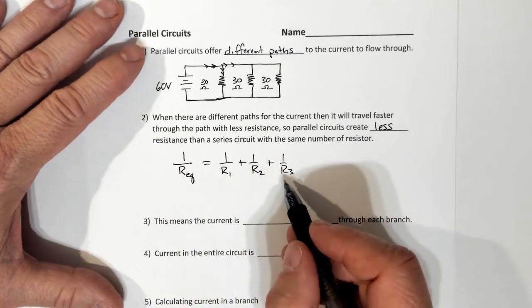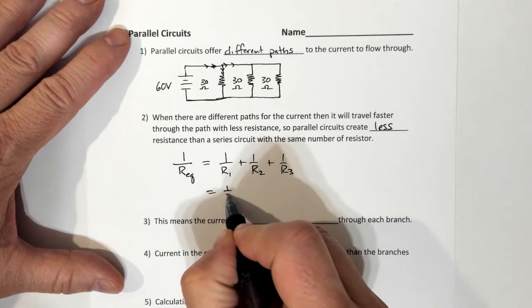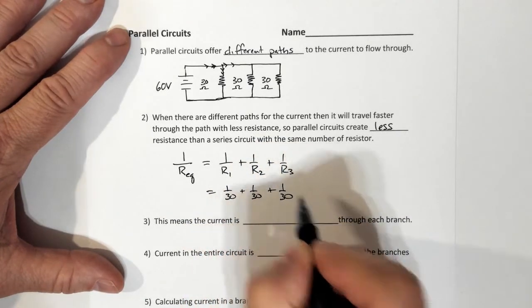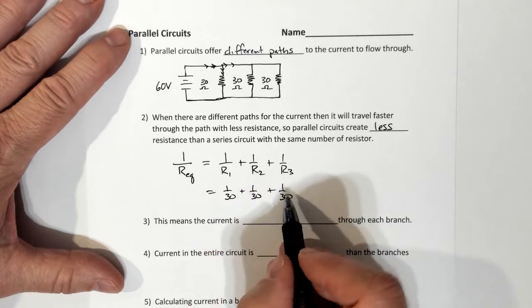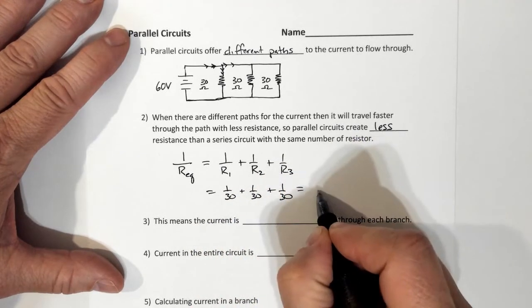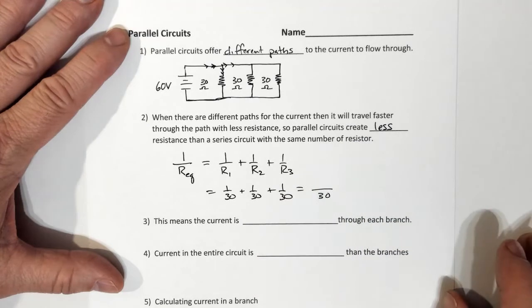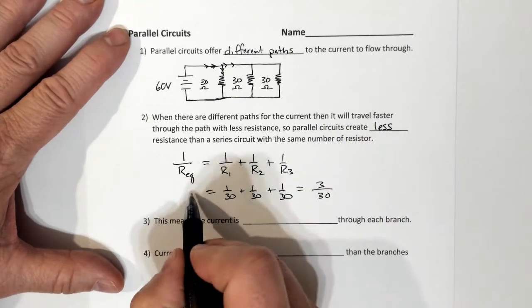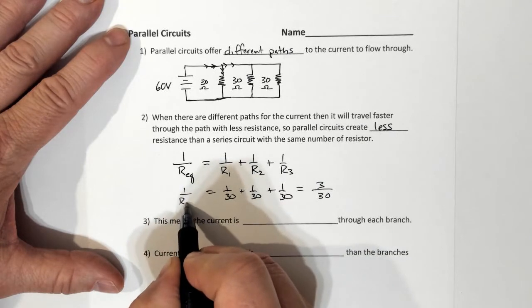So let's do the problem here. It would be 1/30th plus 1/30th plus 1/30th. And with fractions that have the same denominator, you can add them together and keep the same denominator. And then you add the tops up, so you get 3/30ths. But that equals 1 over R equivalent.